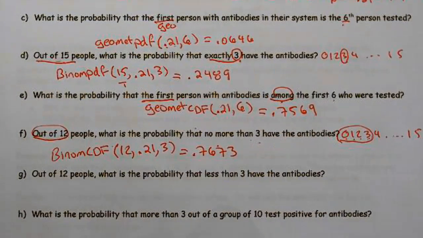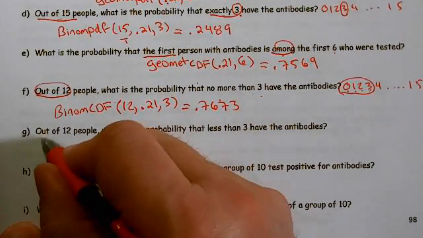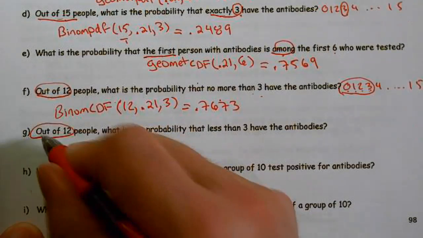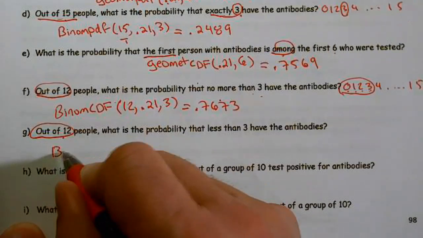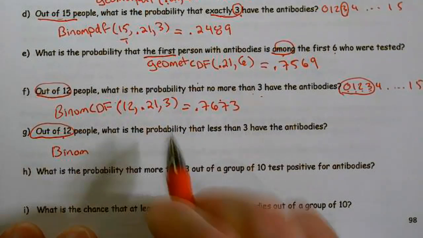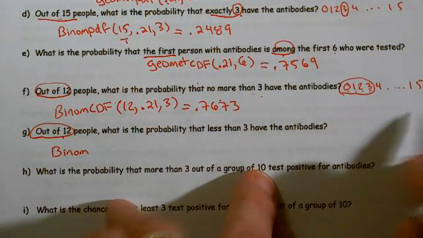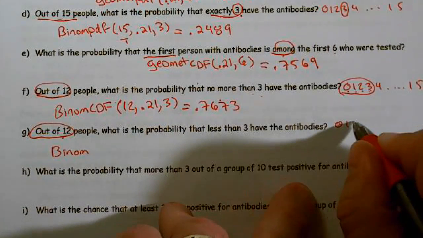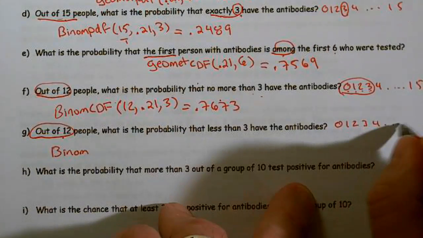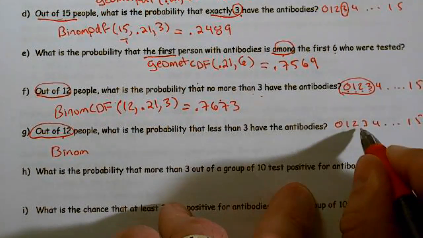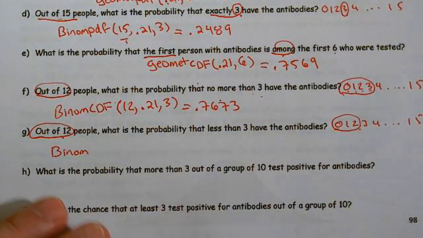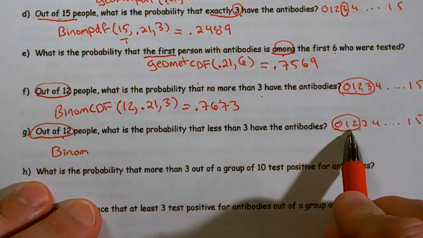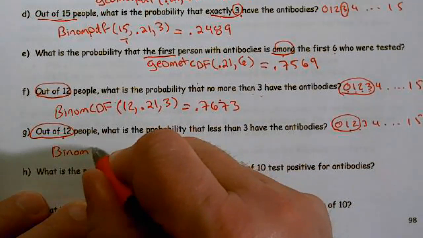The next one, out of 12. Again, I have that out of phrase, and I have a group. If I have a group, it's probably a binomial. What's the probability that less than 3? 0, 1, 2, 3, 4, all the way to 15. Less than 3 means 0, 1, and 2. Well, I have multiple values. So anytime I have multiple values, that makes it a CDF.